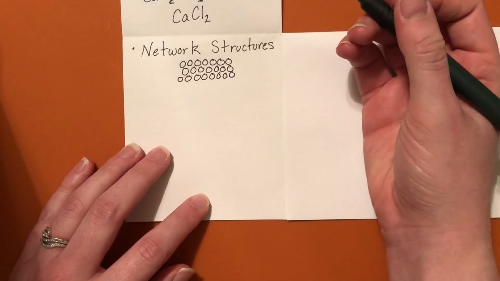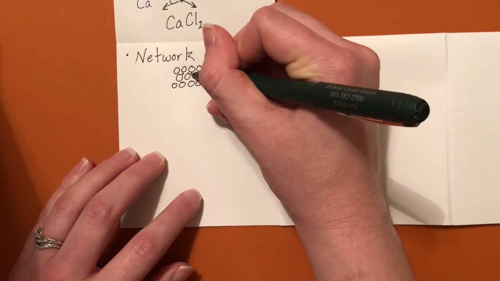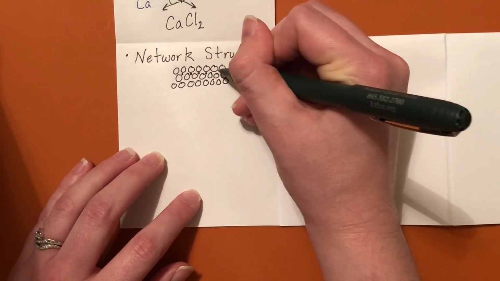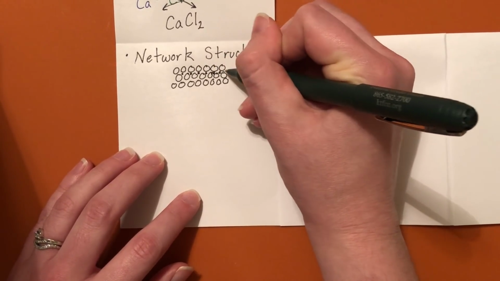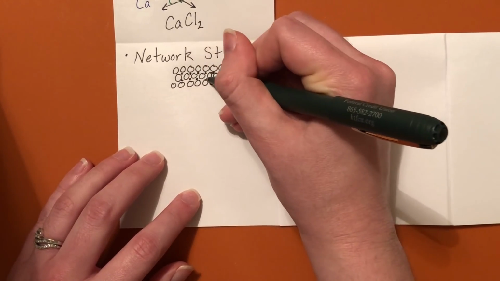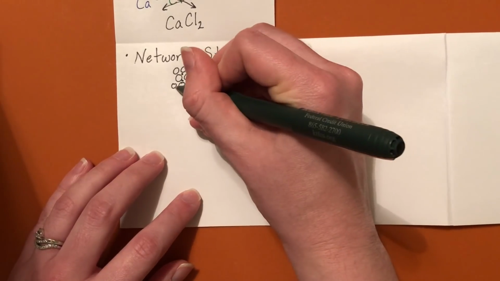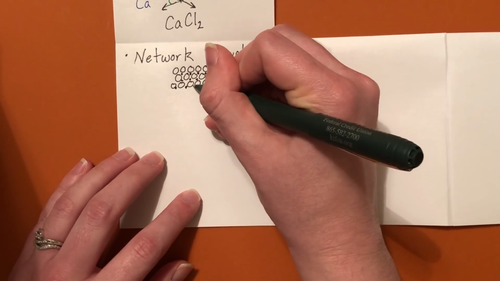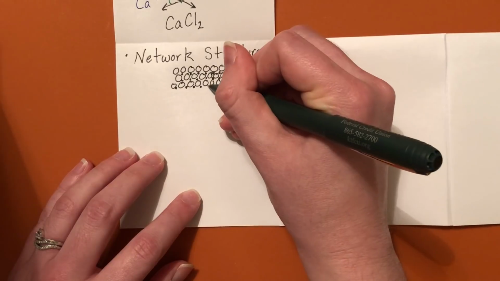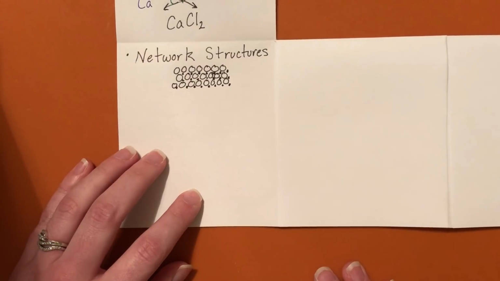My chlorines, however, are much, much smaller, so they are going to come in, and then they're in between. They're still bonded to the calcium, but they fill in these empty gaps right here. It's like when you stack sheets of paper, everything just lines up so nice and neatly. It's the same thing with these network structures. And so there's all my little chlorine pieces.